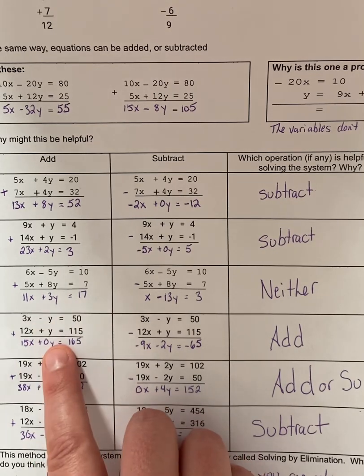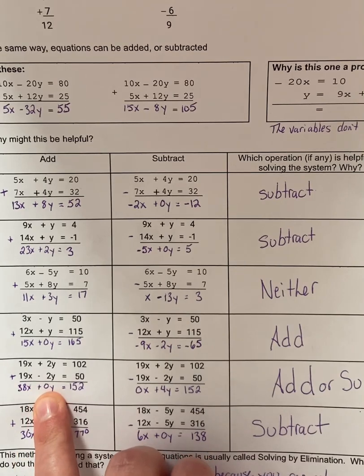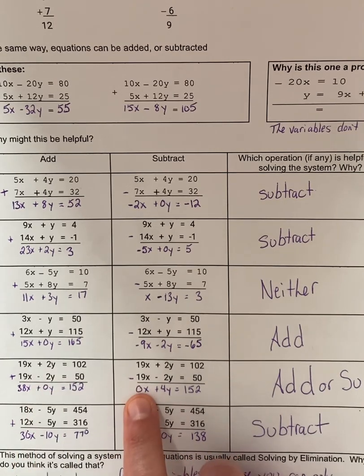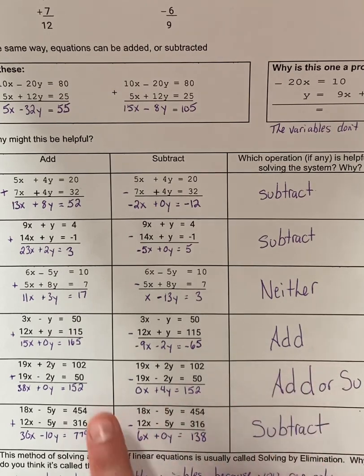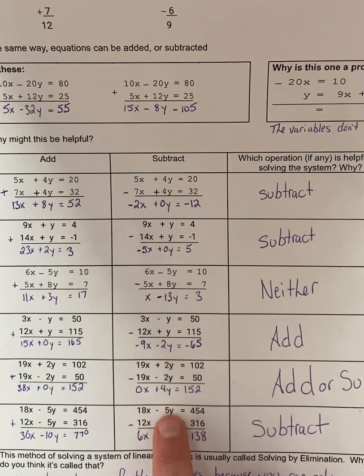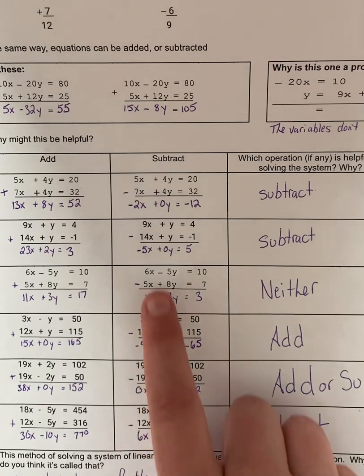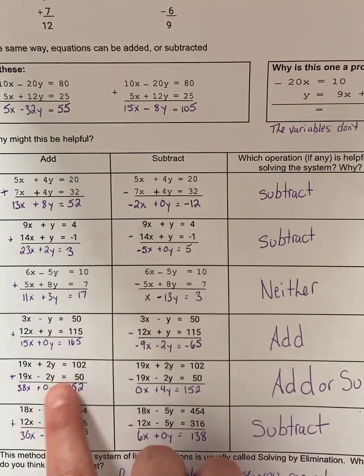So just keep that in mind. Here, if I add them, I get rid of this variable. If I subtract them, I get rid of that variable. So I can add or subtract in this case. And here, if there's two negatives, I subtract. So if the symbols are the same, you subtract; if the symbols are different, you add them to get back to 0.